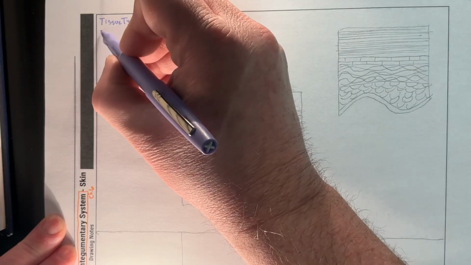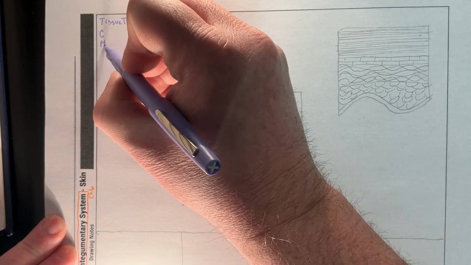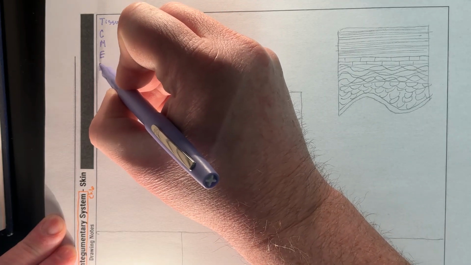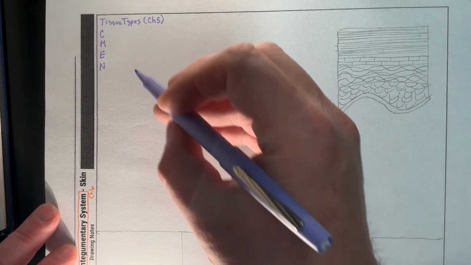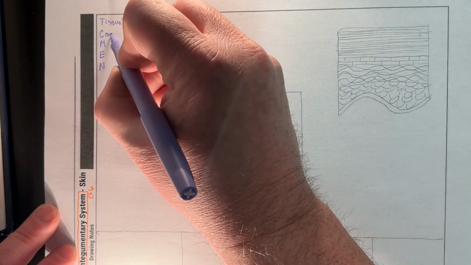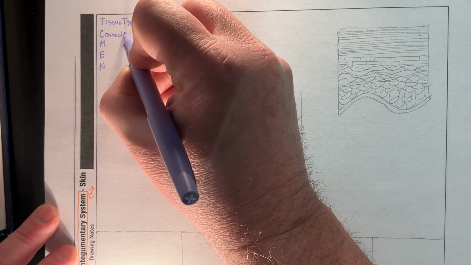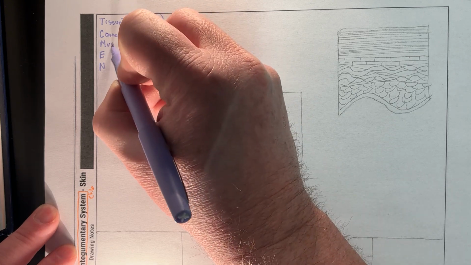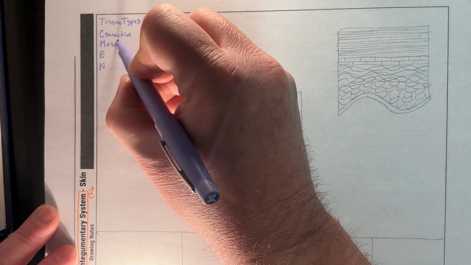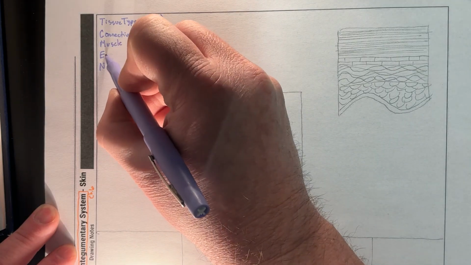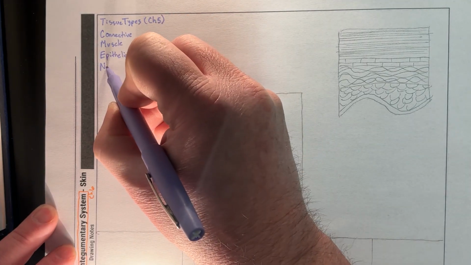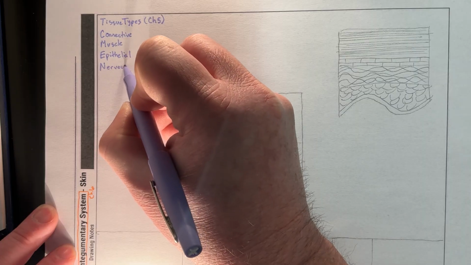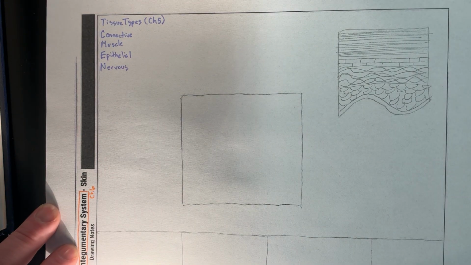And you can use this little mnemonic to help you remember the 4 tissue types. Seamen, like guys on a boat. The C will stand for connective tissue. The M will stand for muscle tissue. E for epithelial. And N for nervous tissue. So those are the 4 big tissue types.